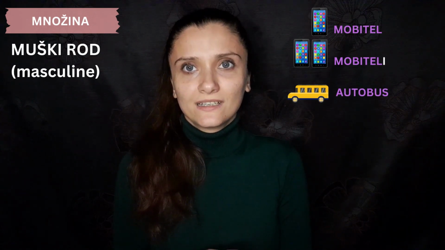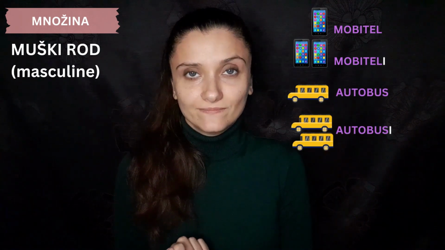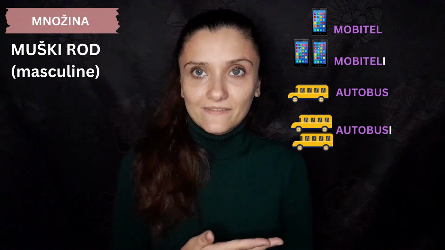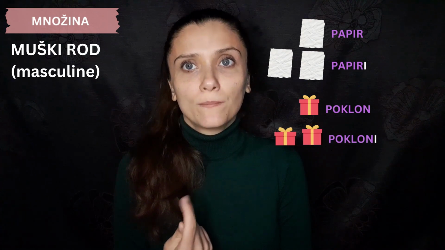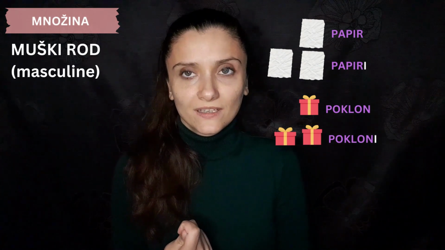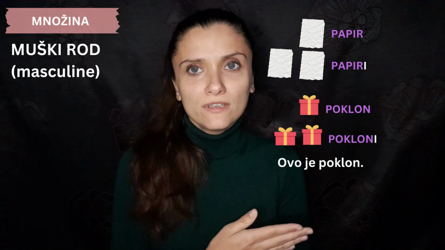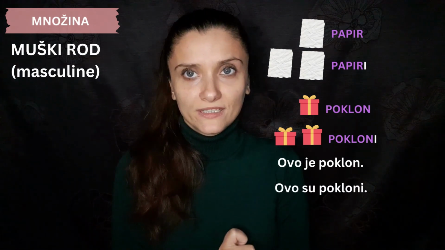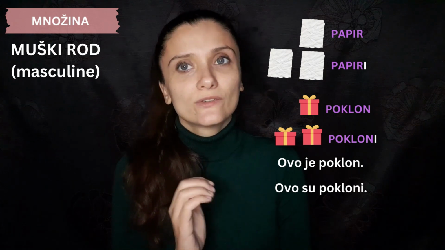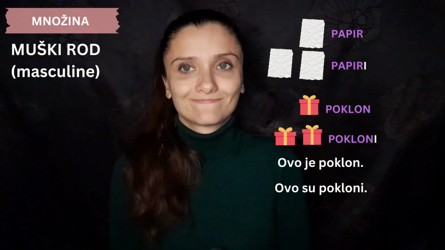Autobus, autobusi. Ivan, Ivani. Papir, papiri. Poklon, pokloni. Ovo je poklon, one of them. Ovo su pokloni, 2 or 3 or 4 or 5 of them.